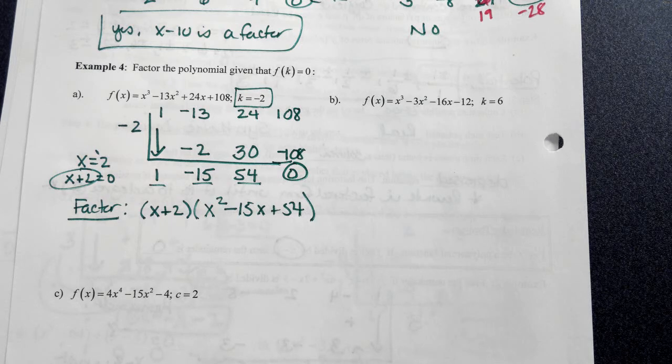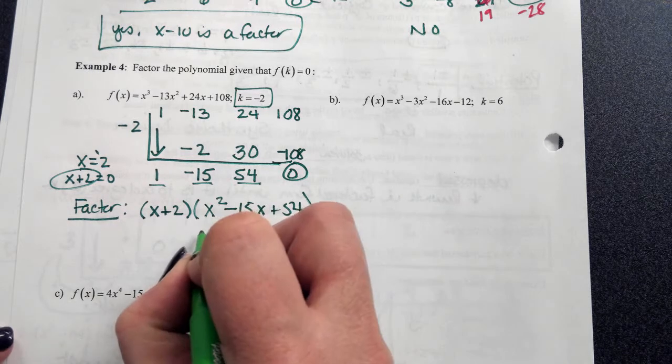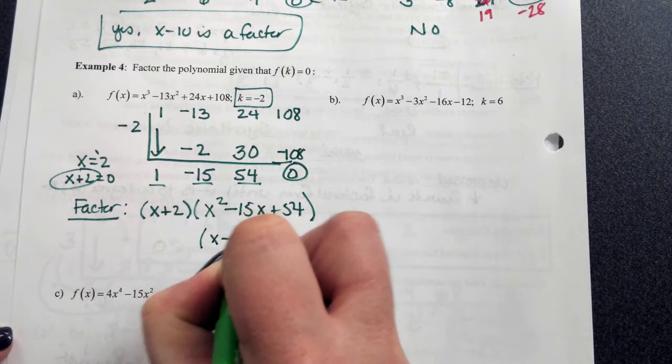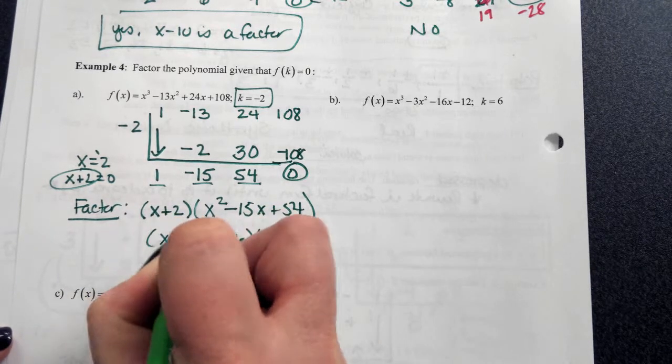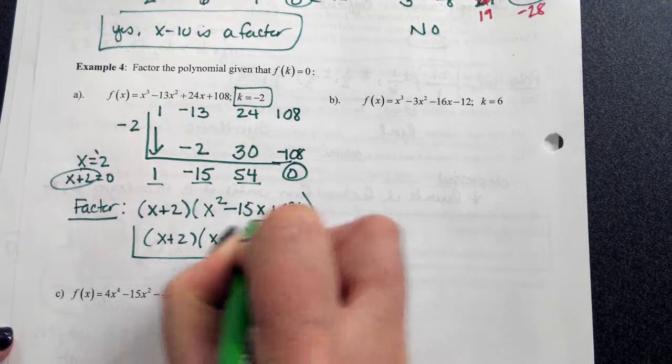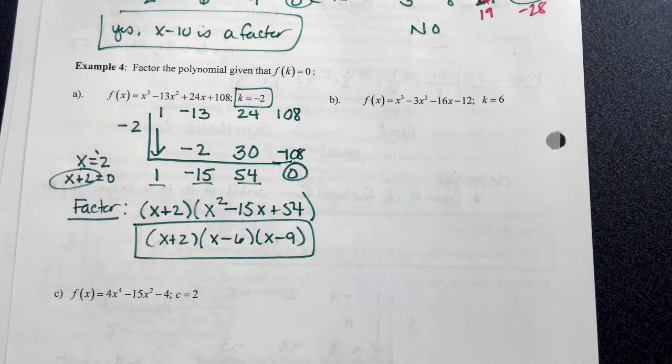Are there factors of 54 that add together to give you negative 15? Yeah. What are they? 6 and 9. So x minus 6 times x minus 9 times x plus 2. All right?